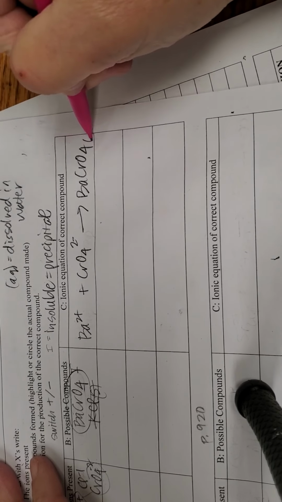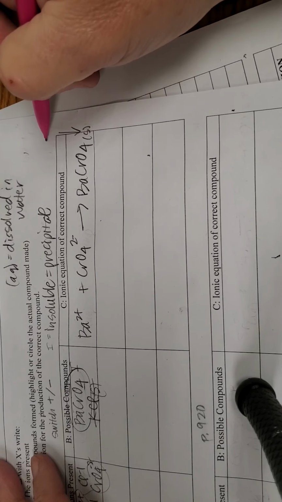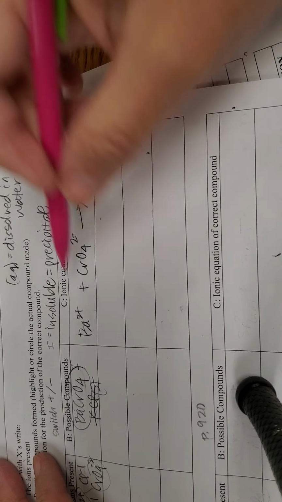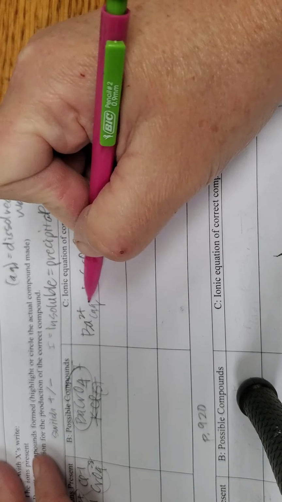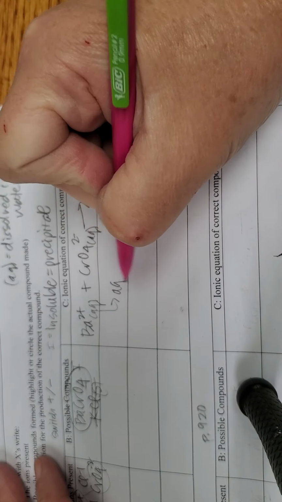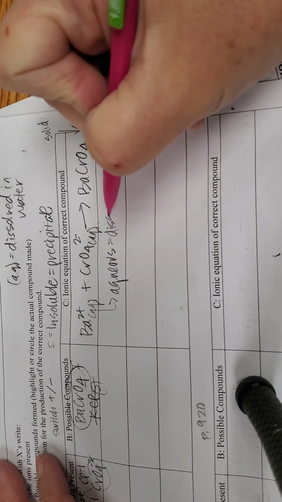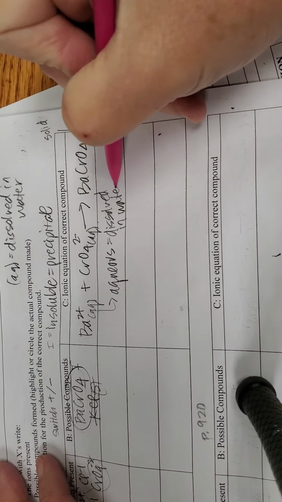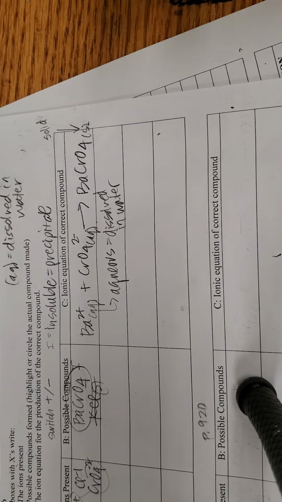So we say that this is a solid because that's the cloudiness, that's what was formed. This does not mean soluble, it's not that S. And then these guys were aqueous, and that means dissolved in water, which all of our solutions were when we started.